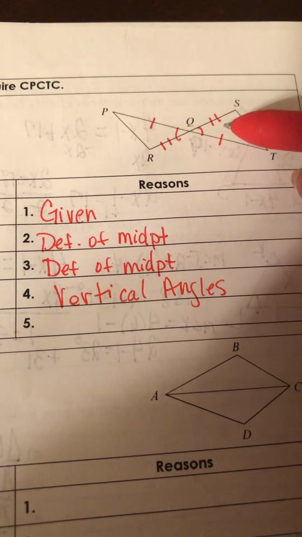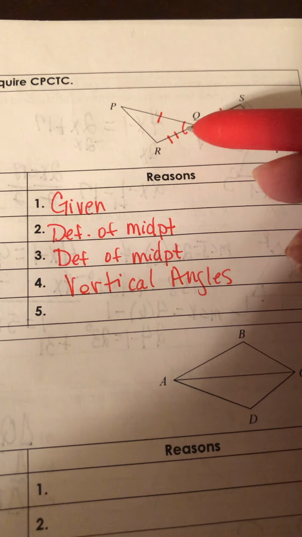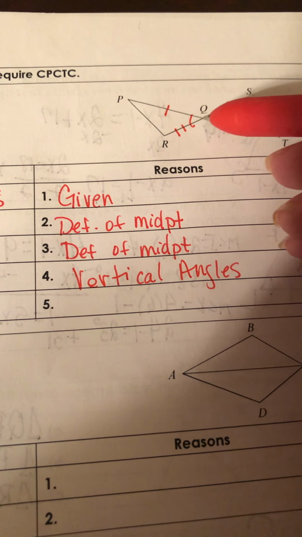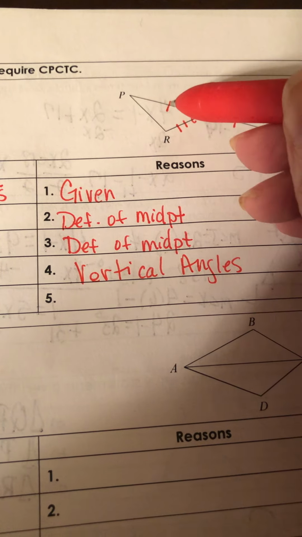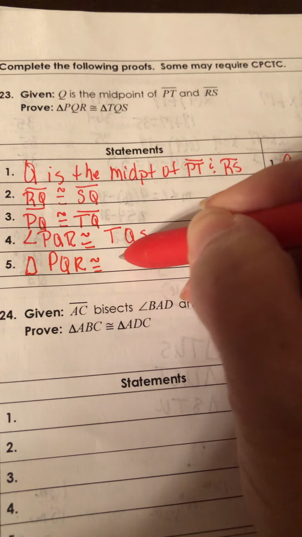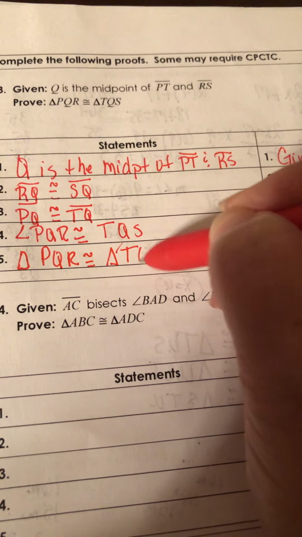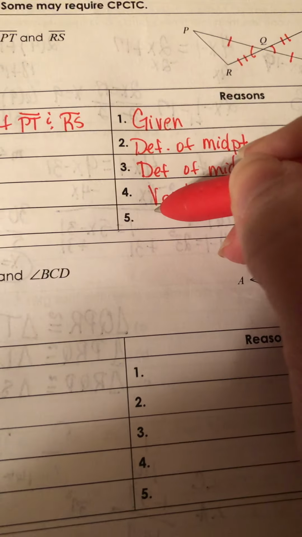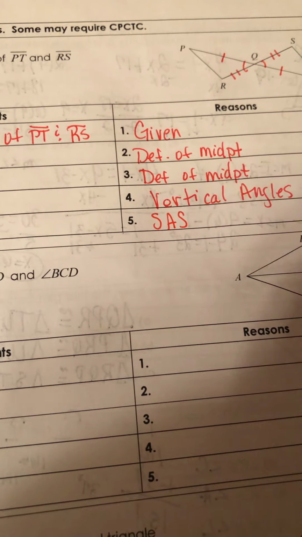Okay, and now I've got two sets of congruent sides and one set of congruent angles. Notice the angle is in between the sides. This is side, angle, side. So now I can safely say that triangle PQR is indeed congruent to triangle TQS by side, angle, side.